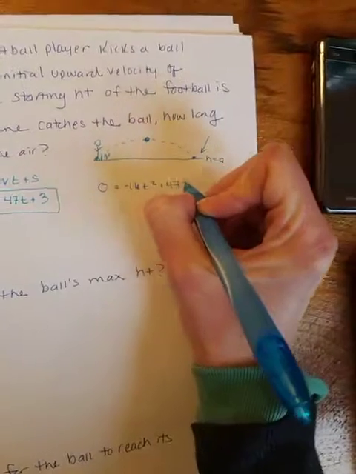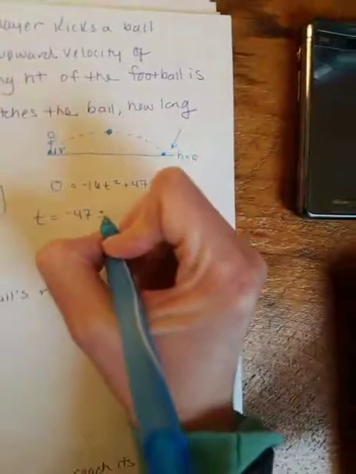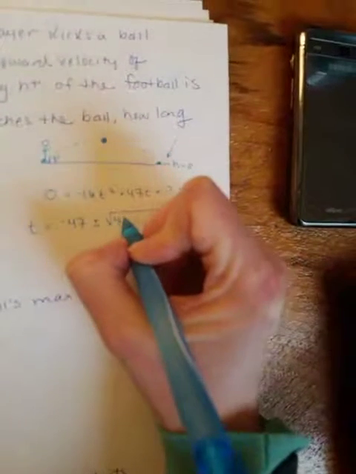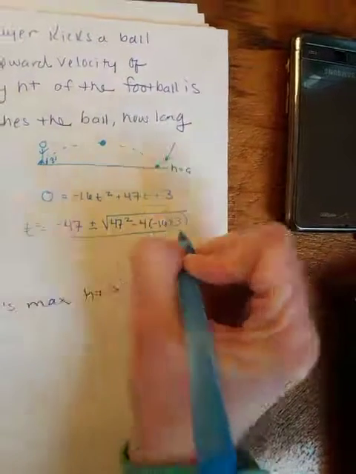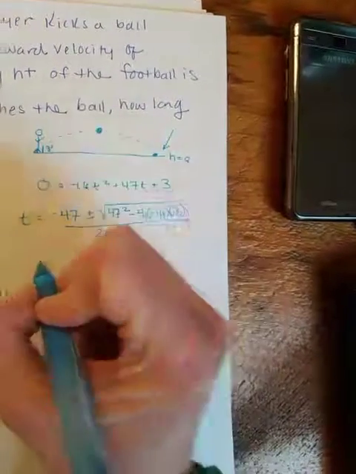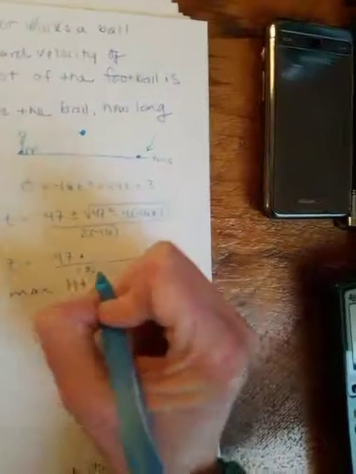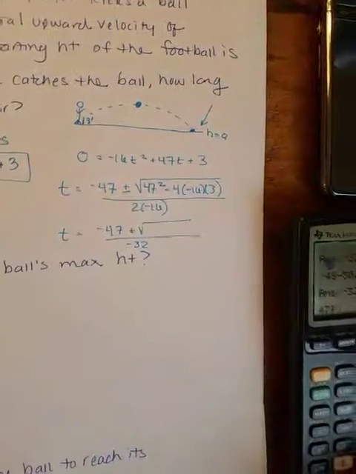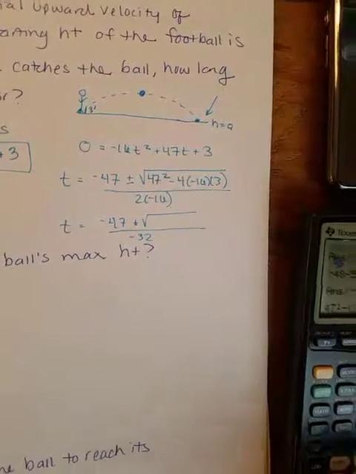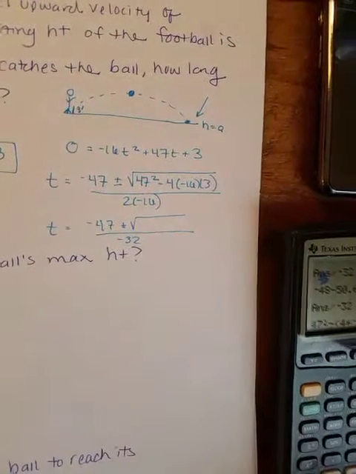If you can factor these, sometimes you can go for it. I'm going to do the quadratic formula. So negative b, negative 47, plus or minus the square root of b squared minus 4ac all over 2a. We've done this many times before, so I'm just going to put these in the calculator now. So 47 squared minus 4 times negative 16 times 3.